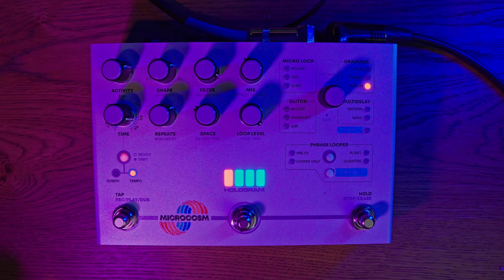So overall, this pedal just has a lot to explore sonically. And if you're looking for some new inspiration, this is definitely a cool pedal to check out.